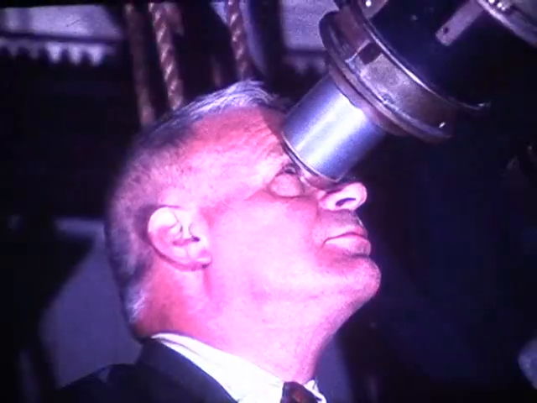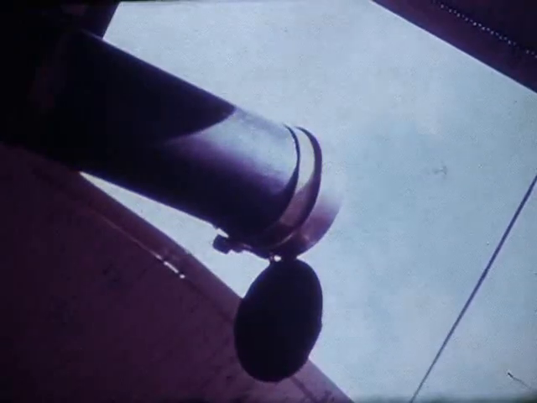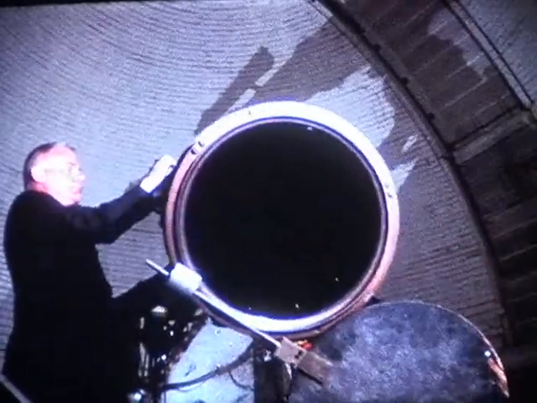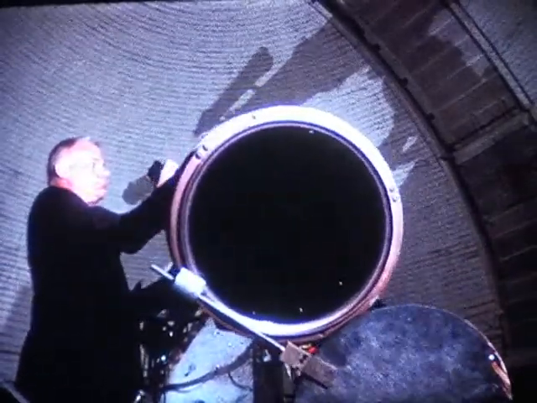It is occasionally used for astronomical observations even today. The telescope is so well balanced that it can easily be turned by hand. The aperture of the lens is 15 inches.